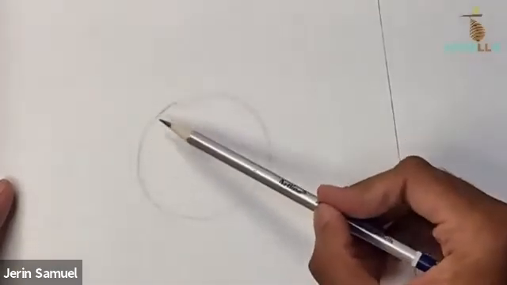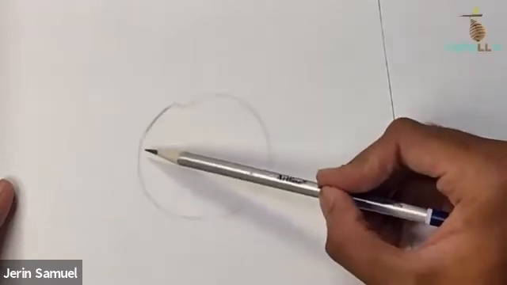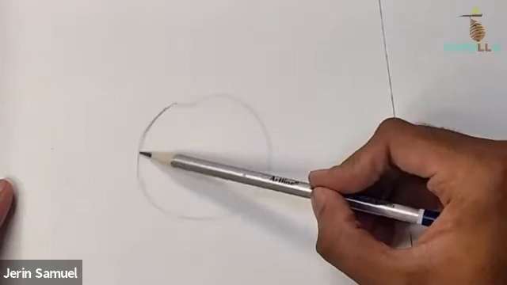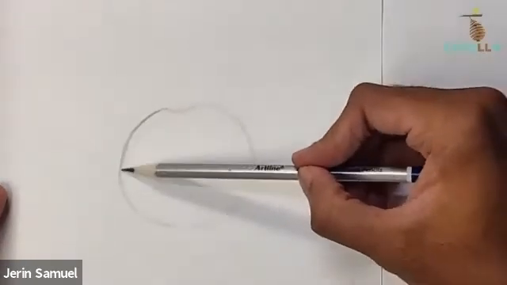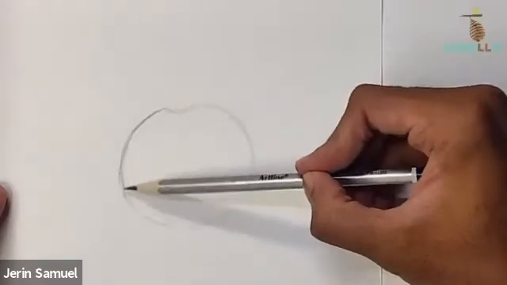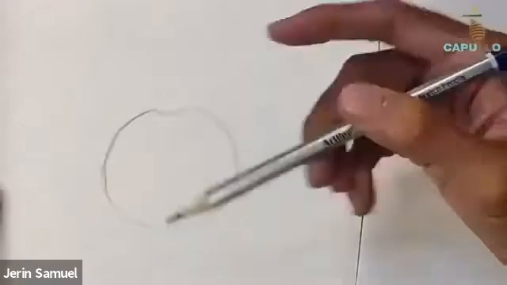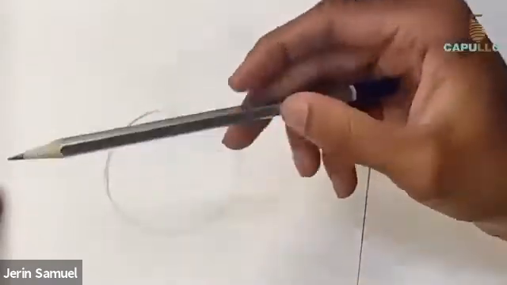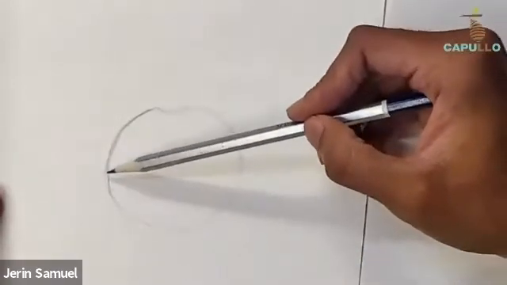Now I'll slowly make it darker. If you observe where I'm holding the pencil, I'm not holding it at the tip. I'm holding it a little bit far away, towards the end of the pencil.